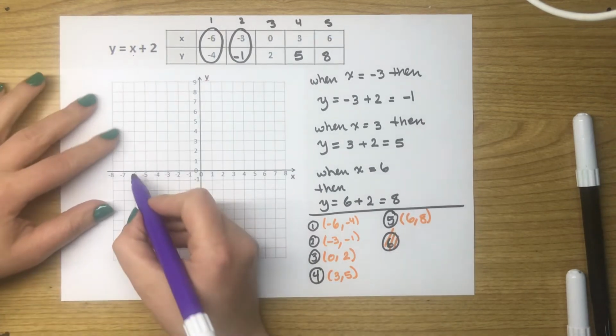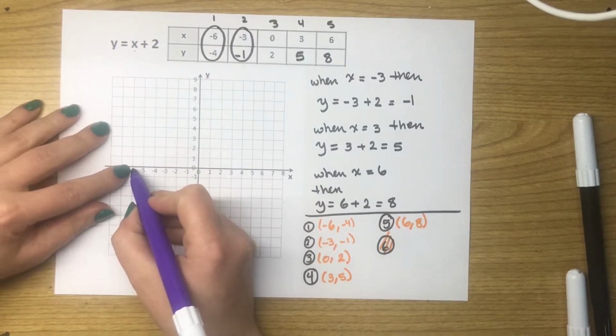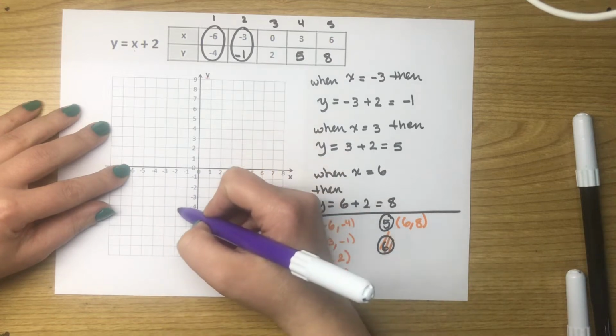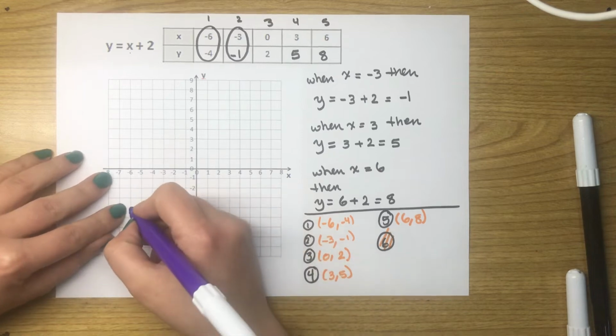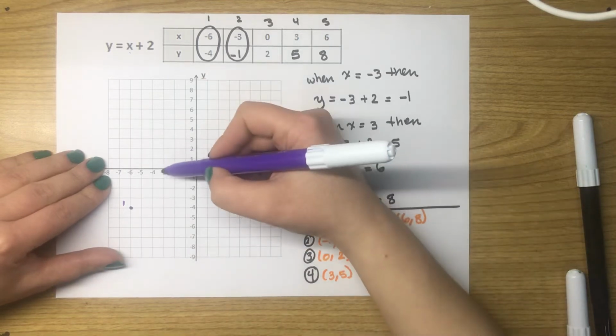So here is the first point, negative 6 on the x's, negative 4 on the y's. So both points will meet right up here. This is point number 1.